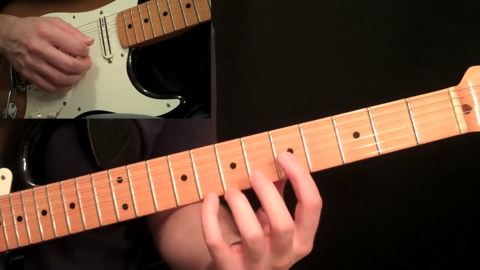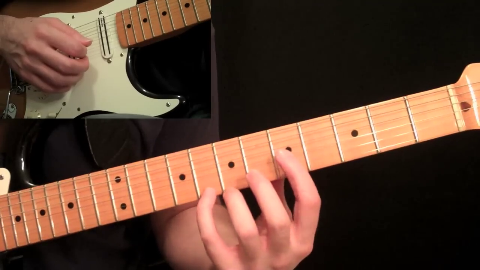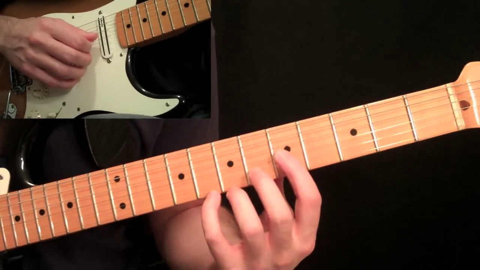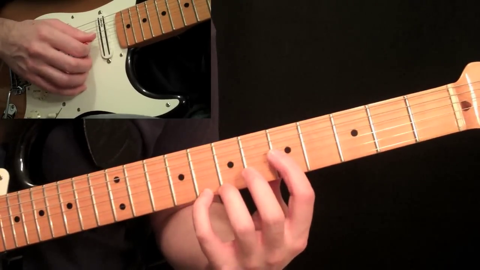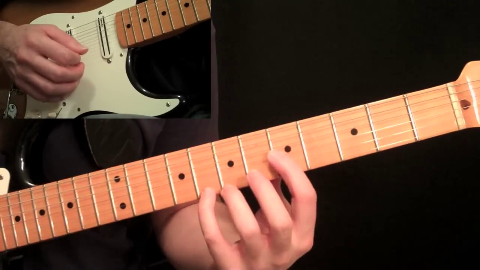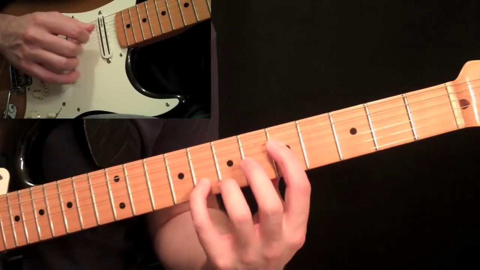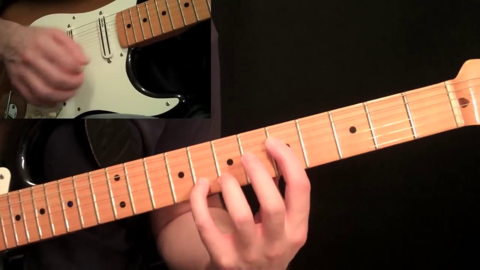And that stays the same as you go over to the last pair of strings that we can use for octaves. The 3rd string and the 1st string are still separated just like the 2nd and 4th strings were, 3 frets apart.